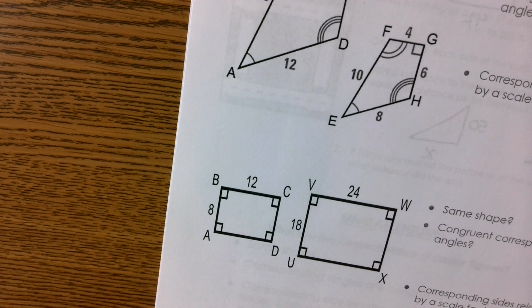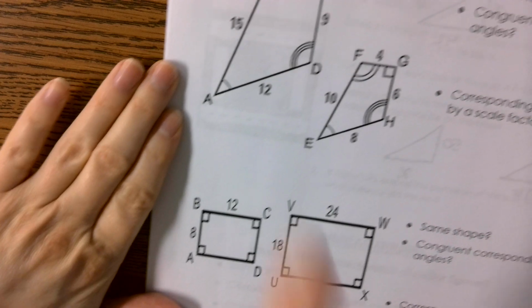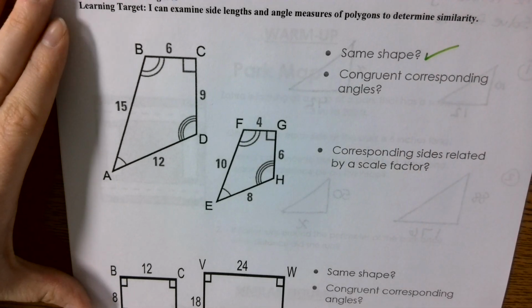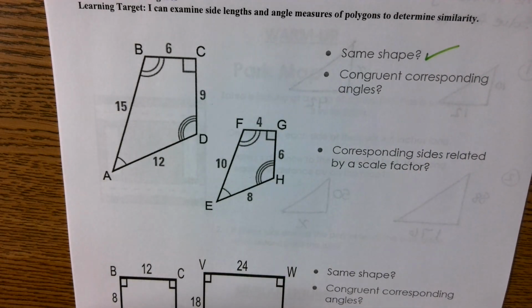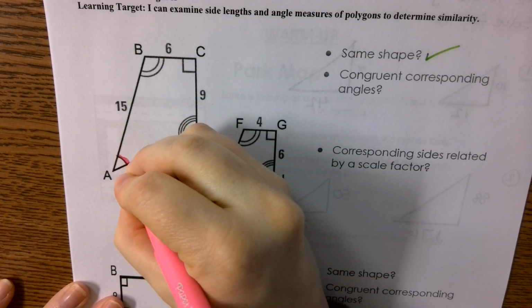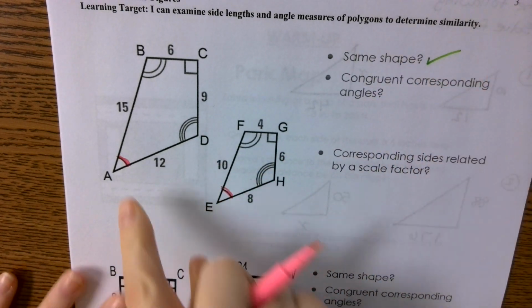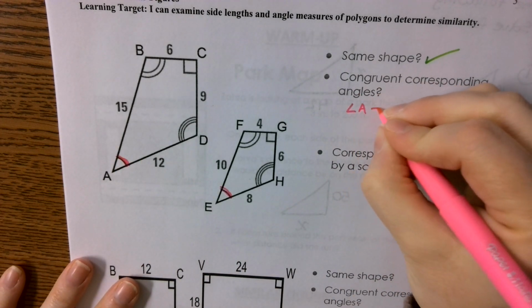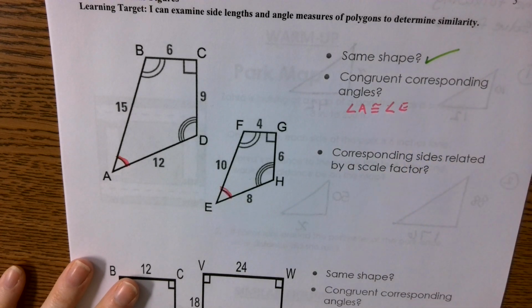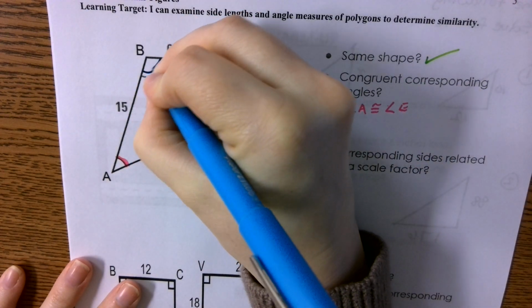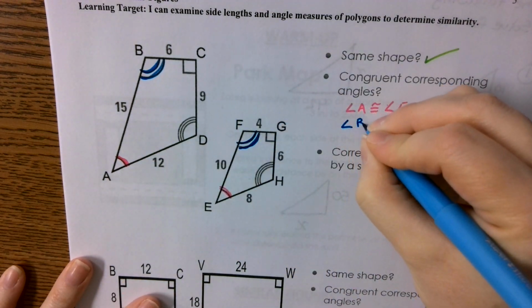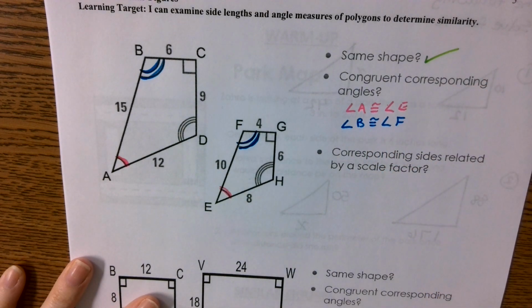Okay, so for our next one, same shape. Yes or no? Yeah, same shape. Corresponding angles. Yes or no? Yeah, angles are corresponding. We're good there. So we have angle A and angle E. Even though we don't know the measure, those are congruency symbols here. Angle A is going to be congruent with angle E. Okay, then we've got angle B is going to be congruent with angle F. So angle B and angle F are corresponding.